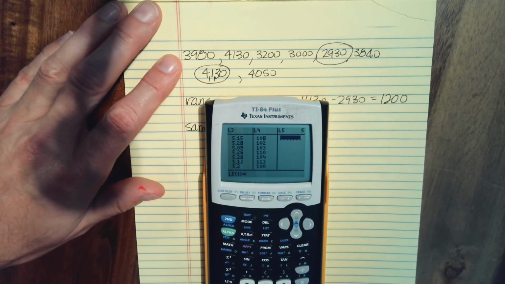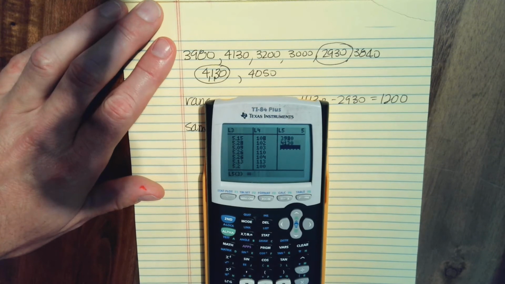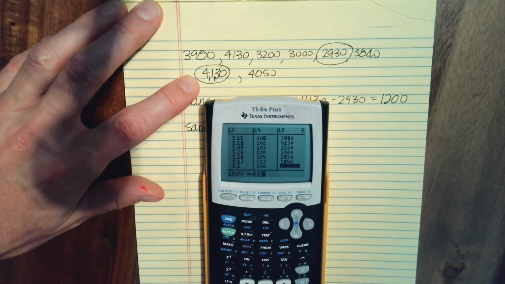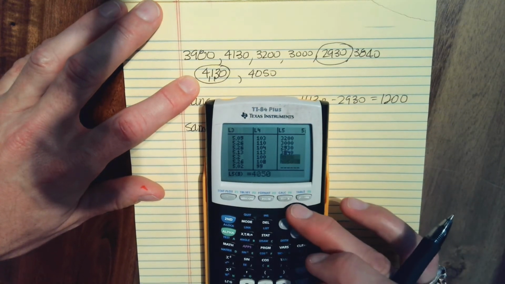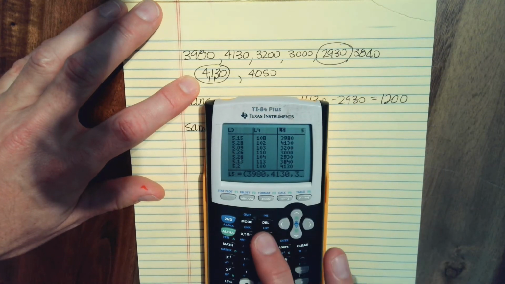So I'll input my values, 3980, 4130, 3200, 3000, 2930, 3840, 4130, and 4050. So do a quick check to make sure you put everything in correctly. Yep, looks good. And I'll go back to my stat menu.